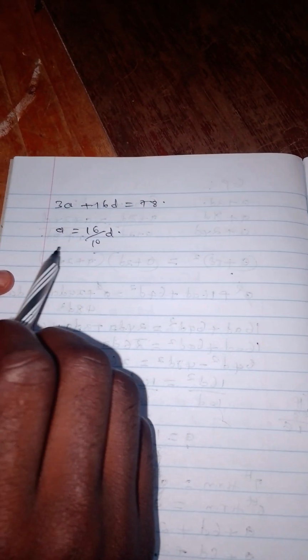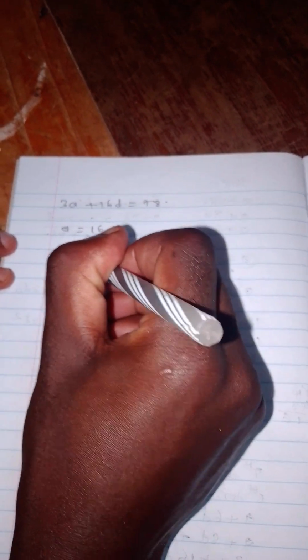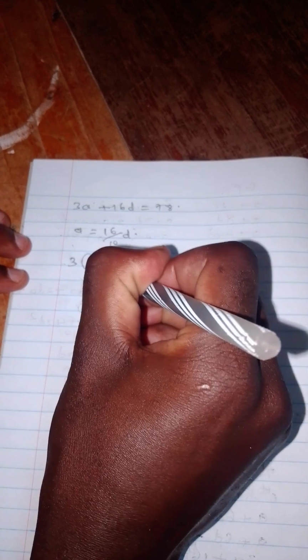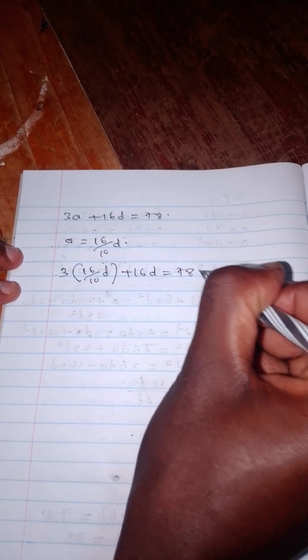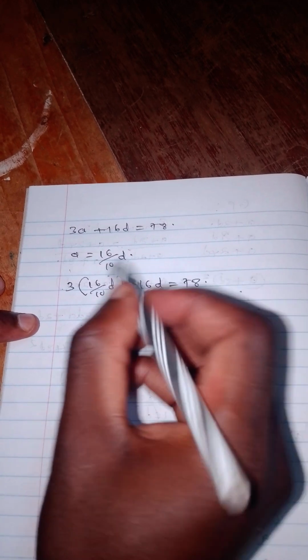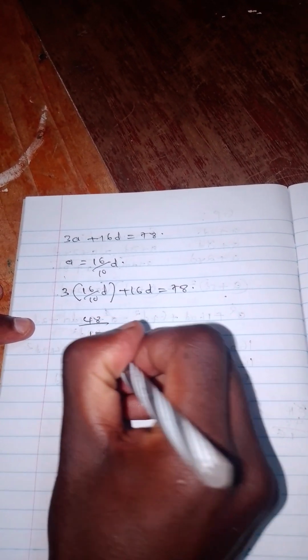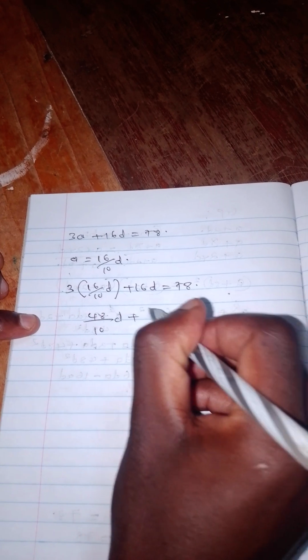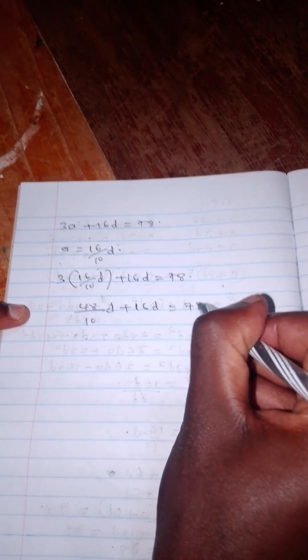So let's replace a with 16d over 10. Therefore, 3 times 16d over 10 plus 16d is equivalent to 78. 3 times 16 is 48 over 10, then d plus 16d is equivalent to 78.